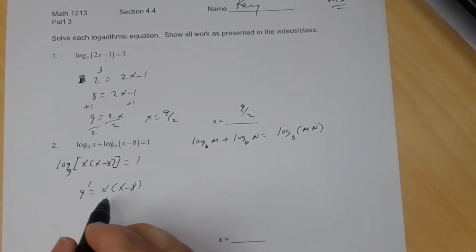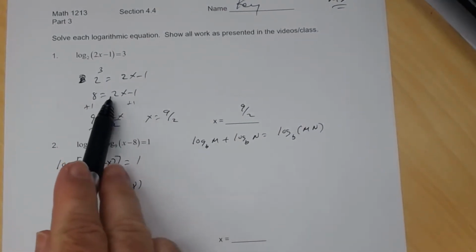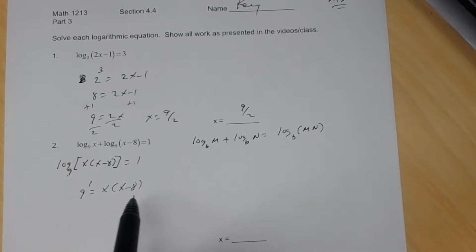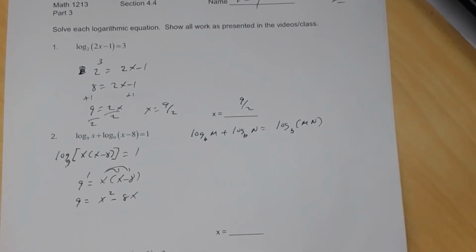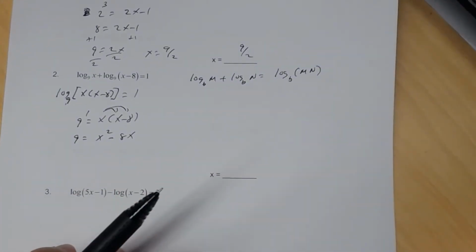Okay, so notice this time, though, that this was linear? This here is quadratic. So I'm going to be solving a quadratic equation. If I distribute this, I get 9 equals x squared. x times x is x squared, and x times a negative 8 is a negative 8x. Now, the ones here will be factorable.